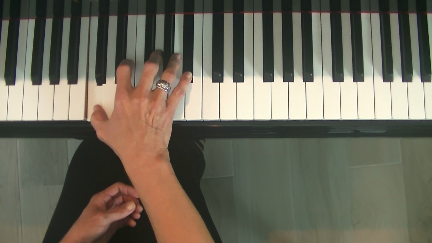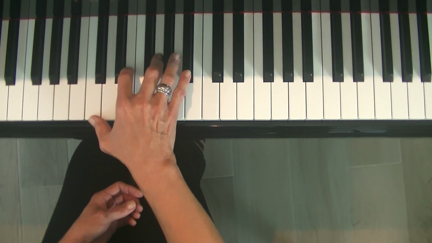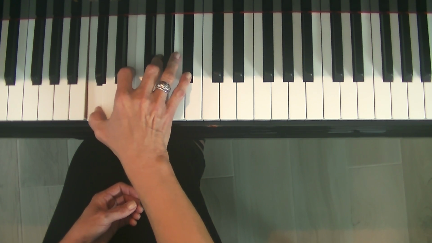The dominant 7th chord built on C is C, E, G, B flat. This is the dominant 7th or the 5-7 chord in the key of F major.